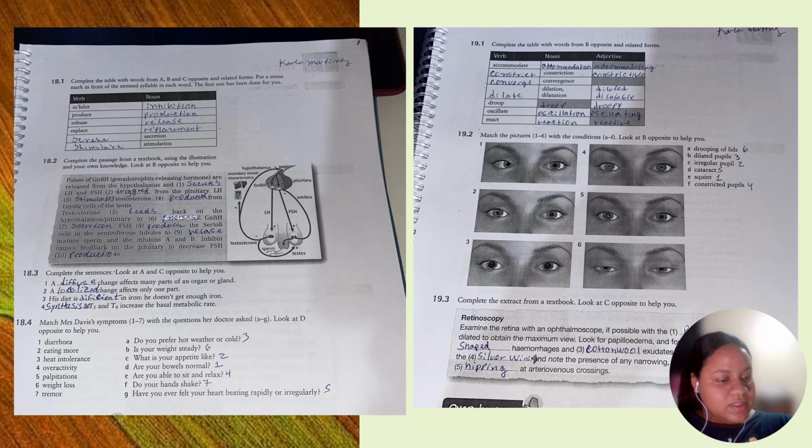18.2. Complete the passage from the textbook. Cells of GnRH are released from the hypothalamus and stimulate LH and FSH secretion from the pituitary. LH stimulates testosterone production from Leydig cells of the testes. Testosterone feeds back on the hypothalamus and pituitary to decrease GnRH secretion. FSH stimulates the Sertoli cells in the seminiferous tubules to release premature sperm in the lumen, and inhibin causes negative feedback on the pituitary to decrease FSH production.